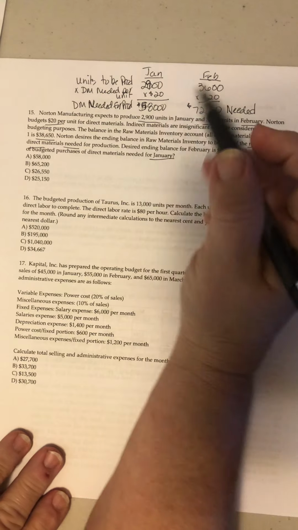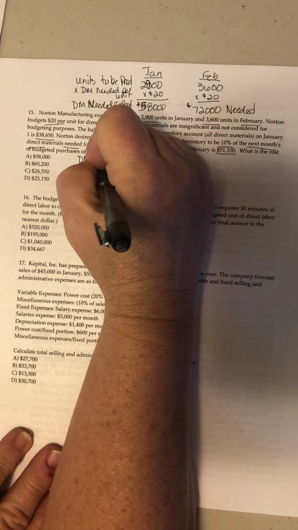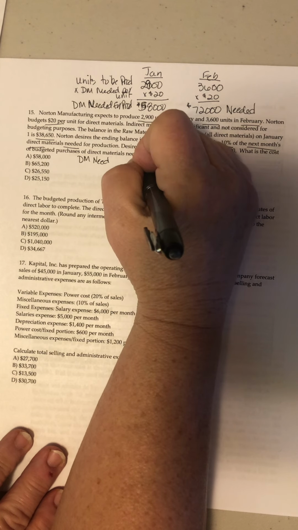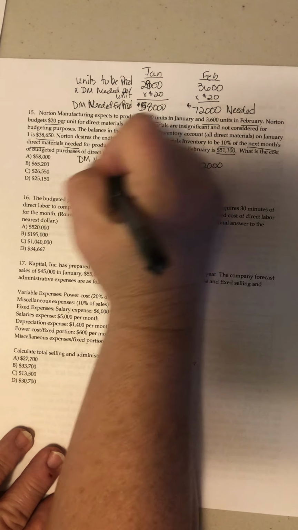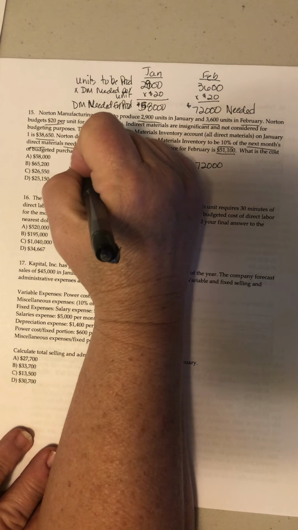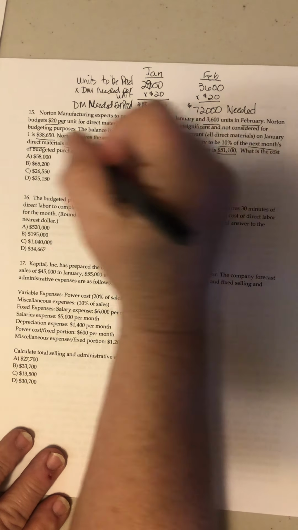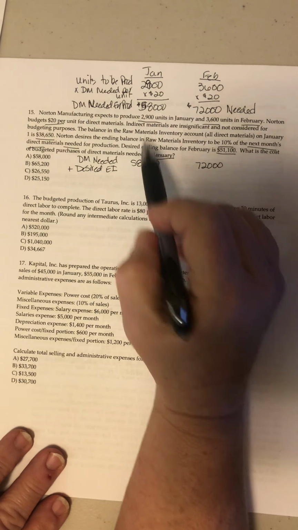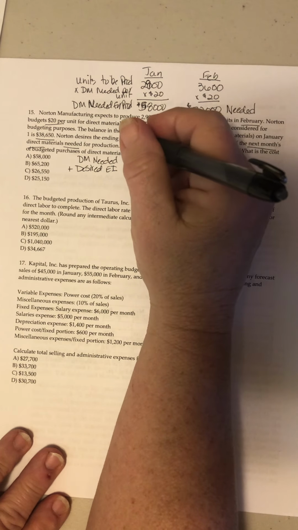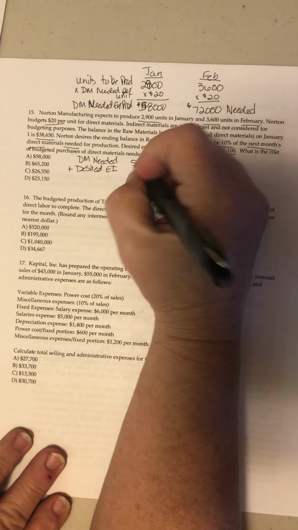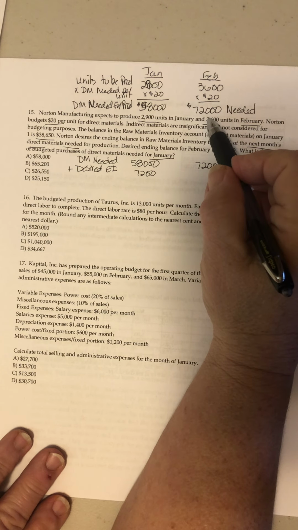All right, so then to that, I'm going to rewrite it. So we have direct material needed, 58,000 in January and 72,000 in February. Then to that, you add what you want on your desired ending inventory. They told us it's 10% of next month's direct materials needed. So for January, we need 10% of what we need in February. So this is going to be $7,200. Okay, so it's 10% of the 72,000.